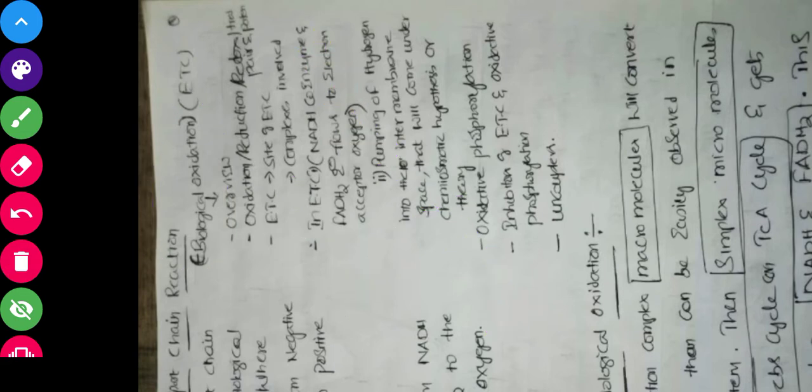So in this topic we will discuss what is biological oxidation, its overview. Next we will discuss what is oxidation reduction and redox pair. Next we will study the site of the electron transport chain reaction and its complexes. It is a very important topic: the electron transport chain reaction takes place in the inner mitochondria.